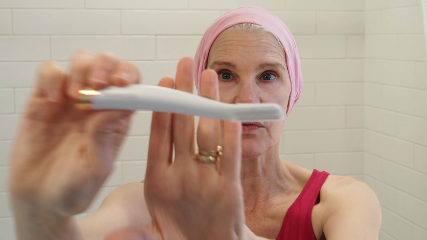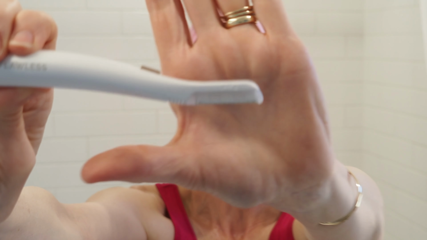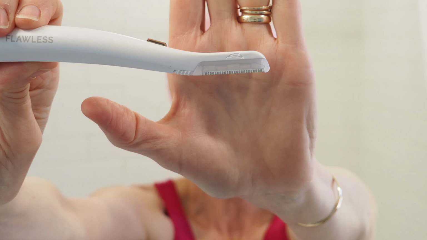And the one that I actually really did end up liking is the Flawless. This blade definitely has a guard, but it scratches a lot less, and it also is really nice because it's backlit, so you can really see what you're doing. You can catch all the baby fine hairs. So I really like the Flawless. It's not that expensive, and it does a good job.